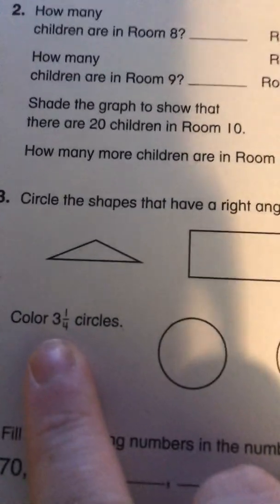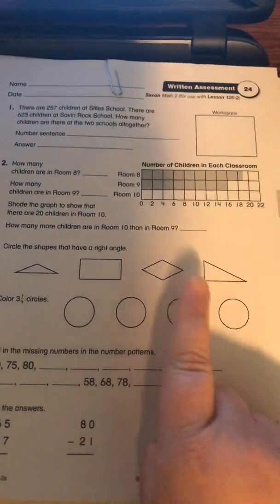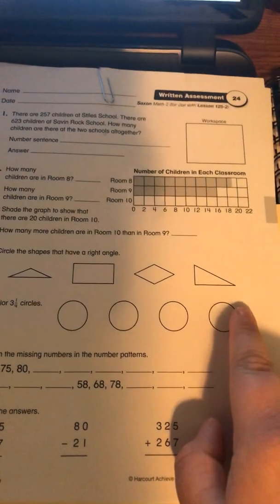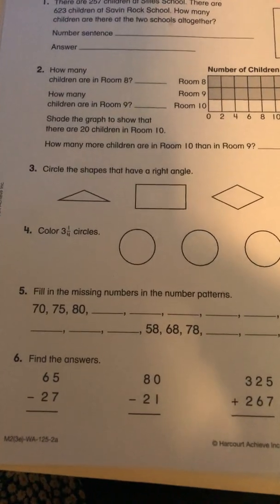Number 4. Color 3 1/4 circles. Here's my circles. 3 and then 1/4. We got to divide some of them. All right, number 5. If you're still working, pause it now.